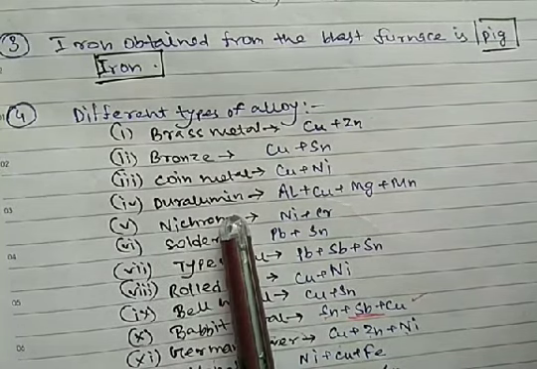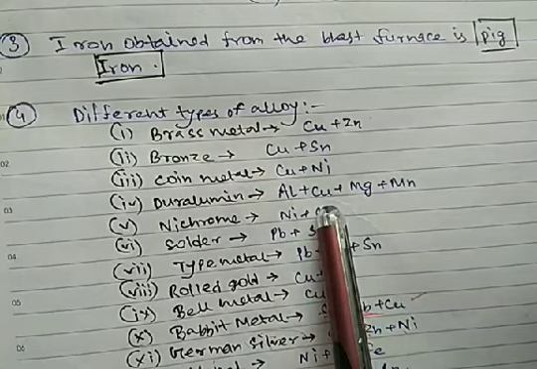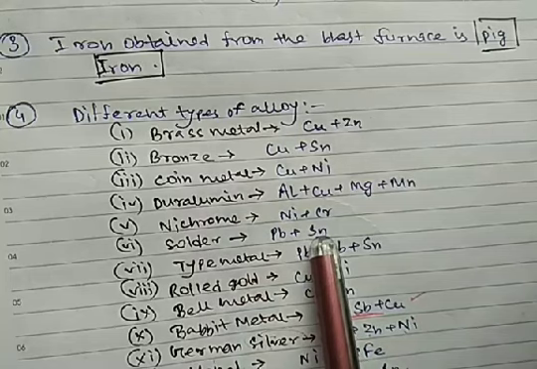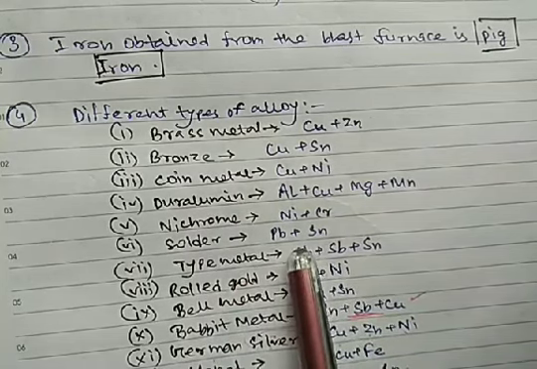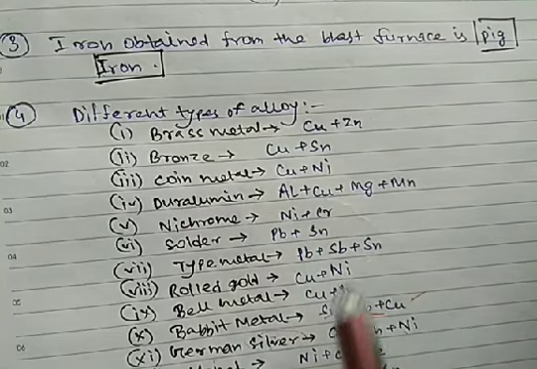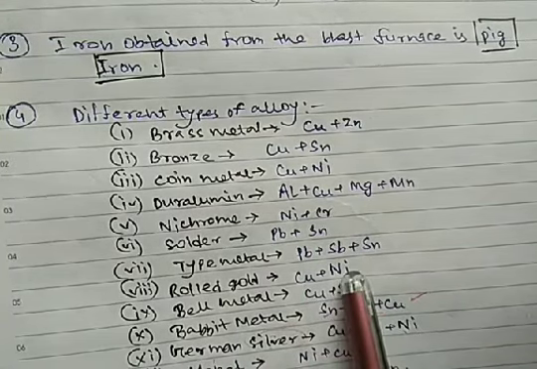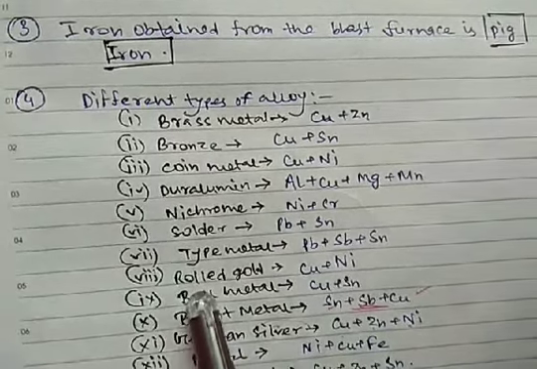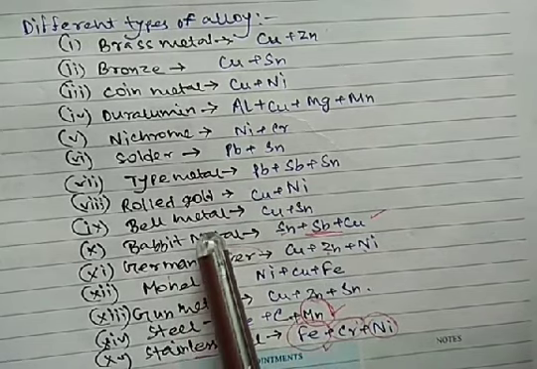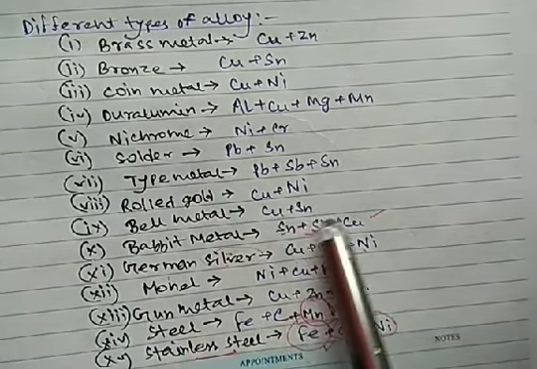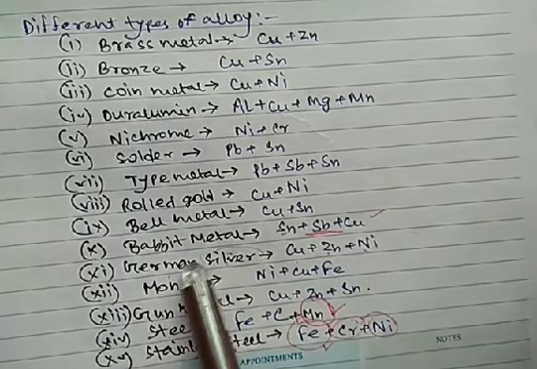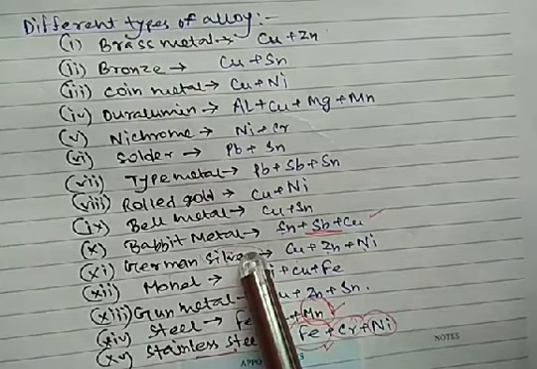Next one is nichrome. This is nickel plus chromium. The solder metal is lead plus tin, Pb plus Sn. The type metal is lead plus antimony, Sb means antimony, plus tin. The rolled gold is copper plus nickel. The bell metal is copper plus tin. The Babbitt metal is tin, antimony and copper. The German silver is copper, zinc and nickel. There is no silver at all.